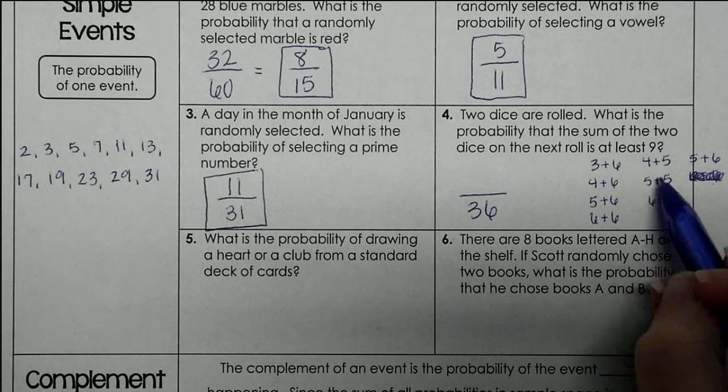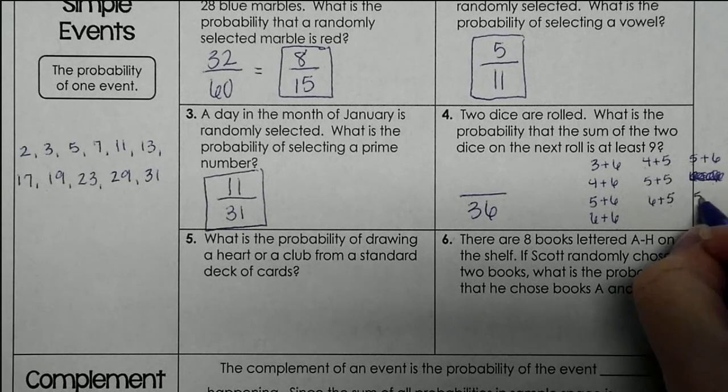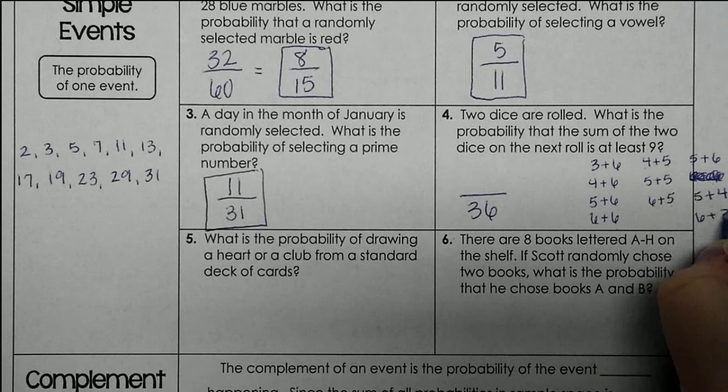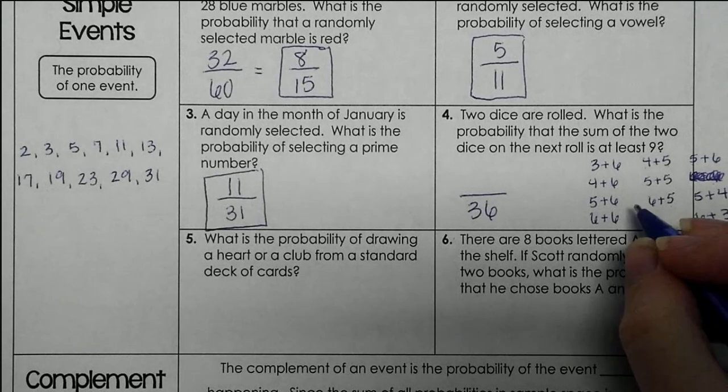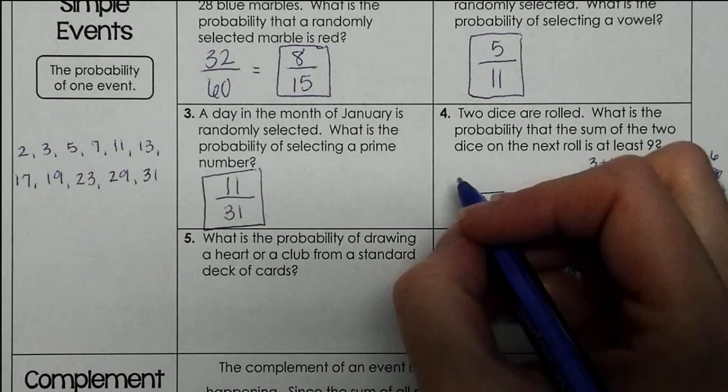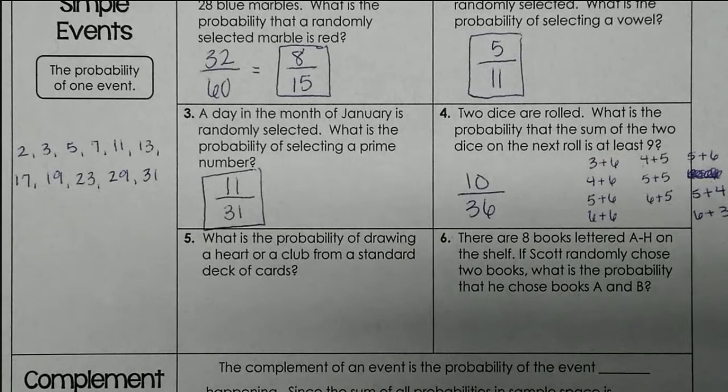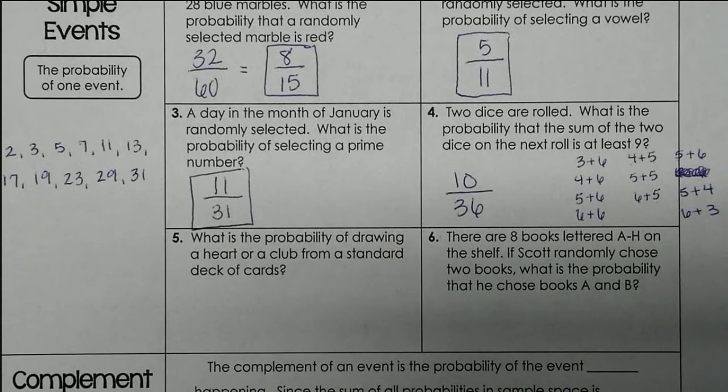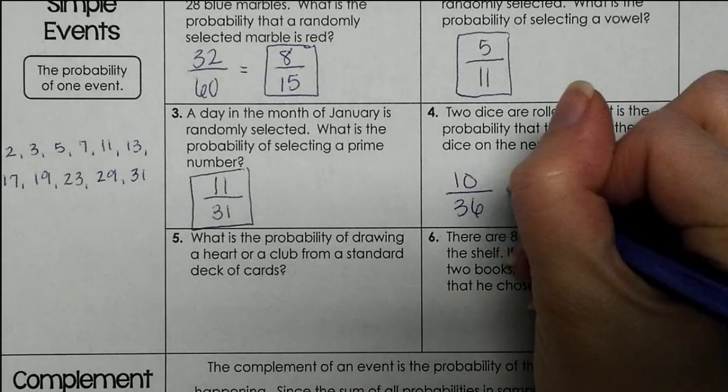You have 4 plus 5. You could have 5 plus 4. And you have 6 plus 3. There we go. There's all of them. Okay, so you have 10 total possibilities because they could be in reverse order as well. Okay, if you reduce that, that reduces to 5 over 18.